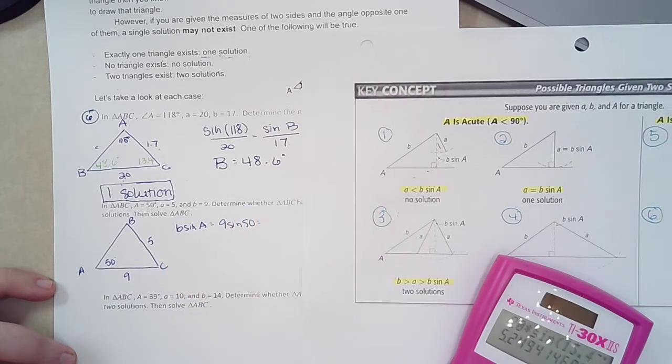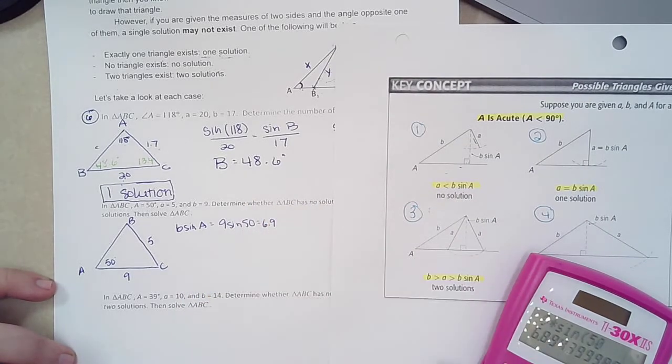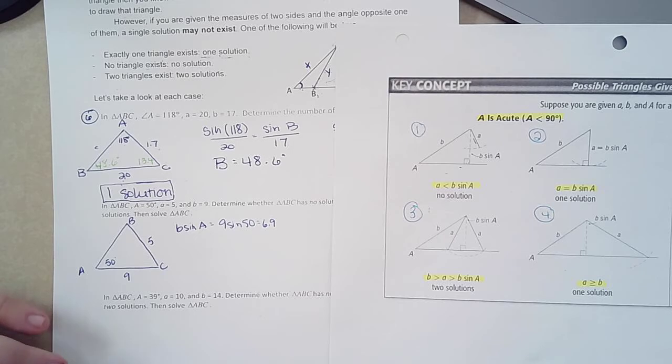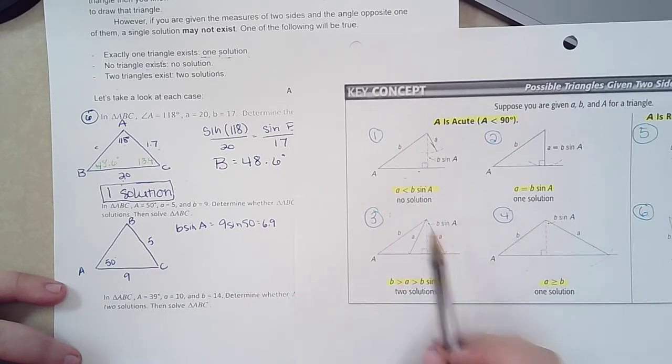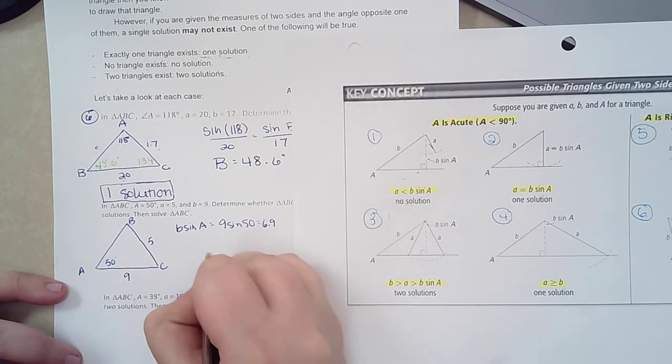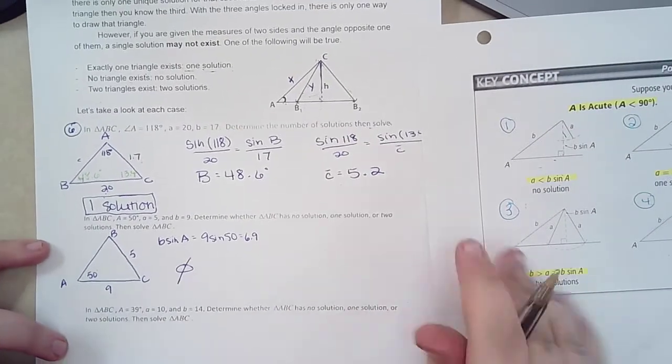When I plug that in a calculator, it's about 6.9 roughly. So if B sine A is 6.9, this tells me that A is less than that value. 5 is less than 6.9. So I don't have any solutions. But let's prove that. Let's show that that's true.